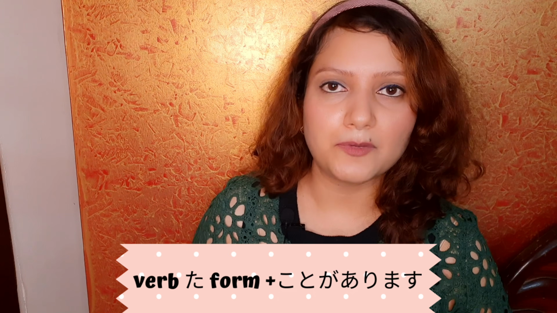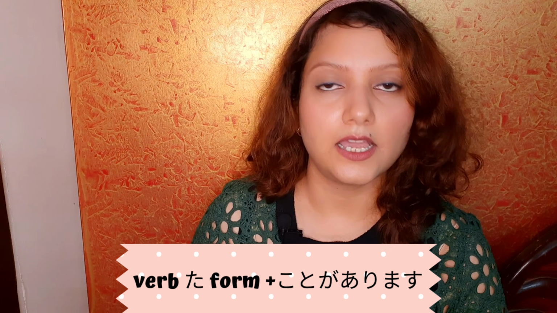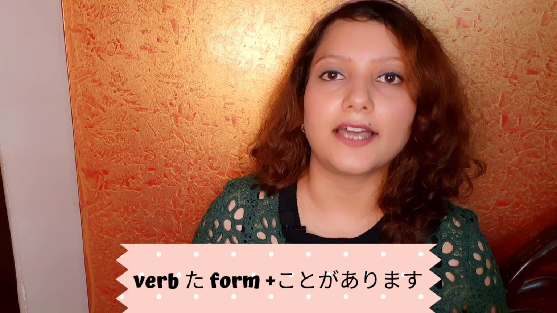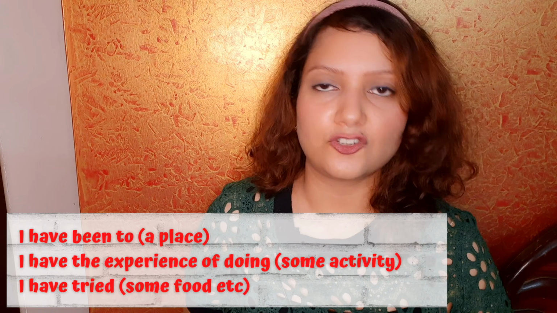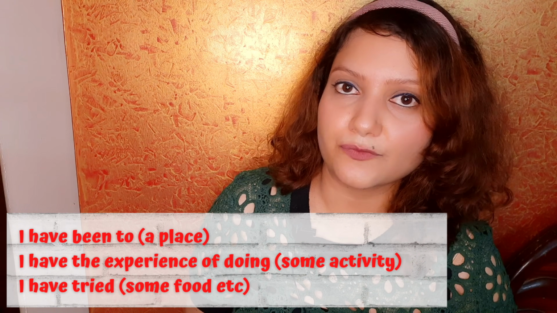Okay, so now that you have learned how to make ta form of the verbs, let's learn one of the uses of ta form of the verb. The grammar pattern ta koto ga arimasu. In this, the ta is, of course, the ta form of the verb, plus koto ga arimasu. This pattern essentially means that I have done something, or I have the experience of doing something.